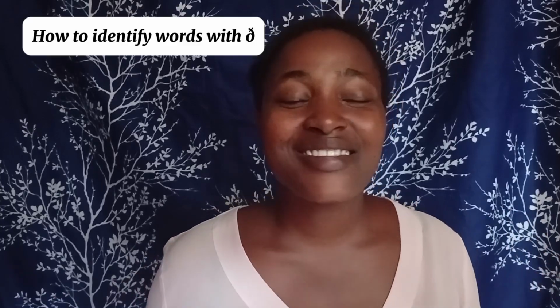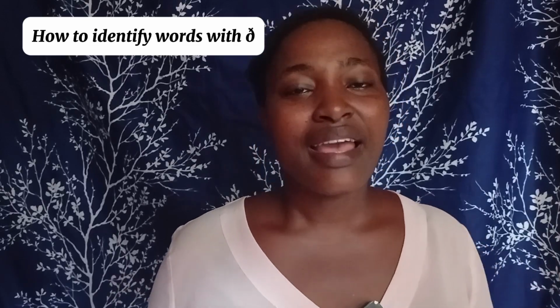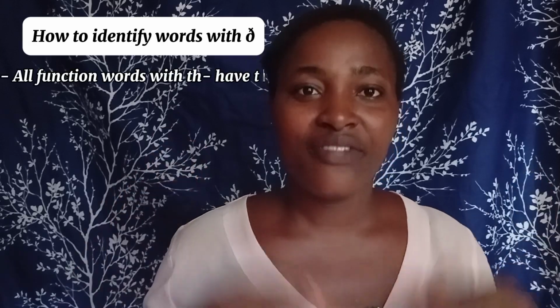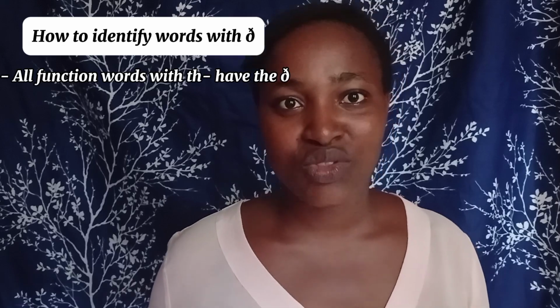All right. So how do we identify words that have these sounds? First off, I will start with the voiced sound, because sometimes we may be tempted to give the v sound to the f sound, which makes our pronunciation incorrect. The voiced sound is mostly found in all function words. All function words have the voiced sound v.